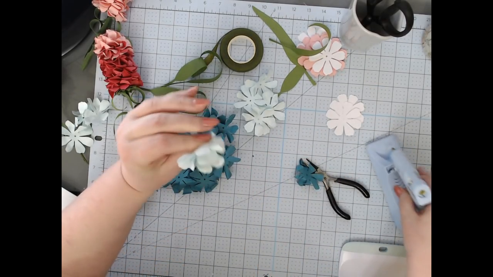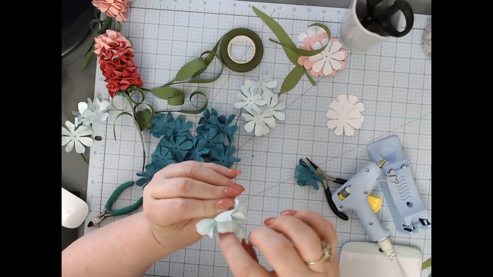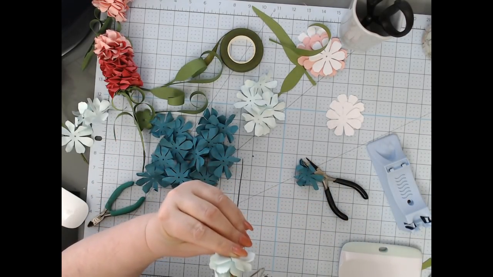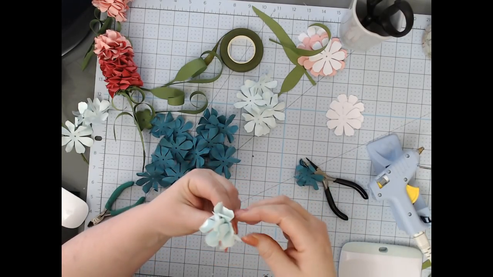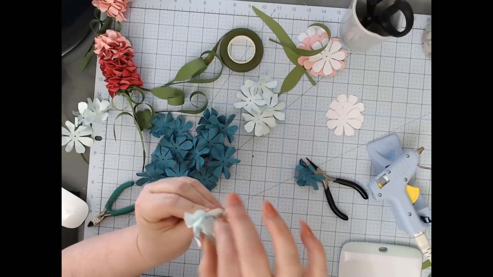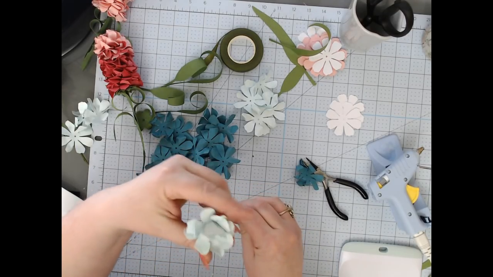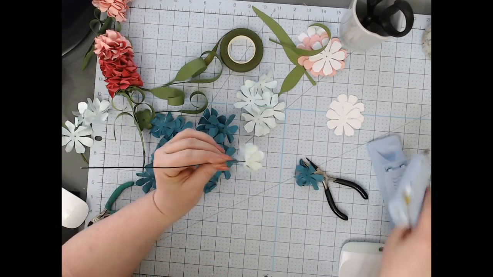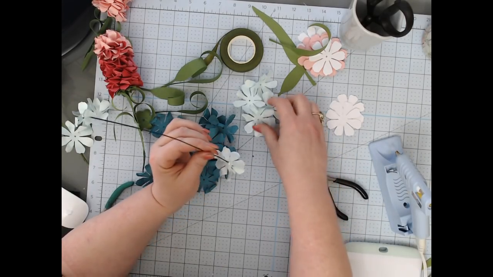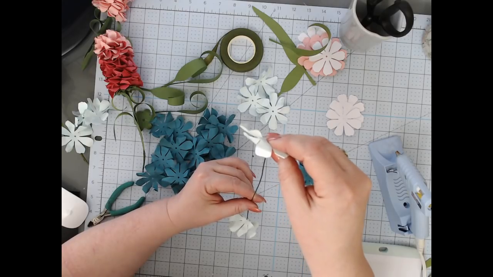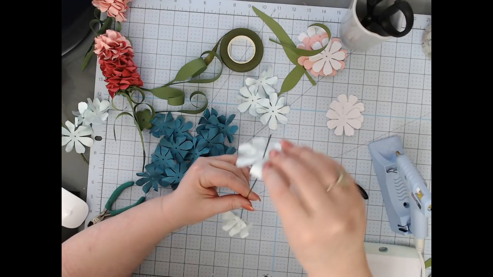And then right there where I can see my green wire, I'm just going to make sure I put a little bit of glue on one of those leaves or petals, and I'm going to smash it back to the center so that it hides it. And you want to let your glue cool in between, guys, so that you don't get too warm and they slip on you.